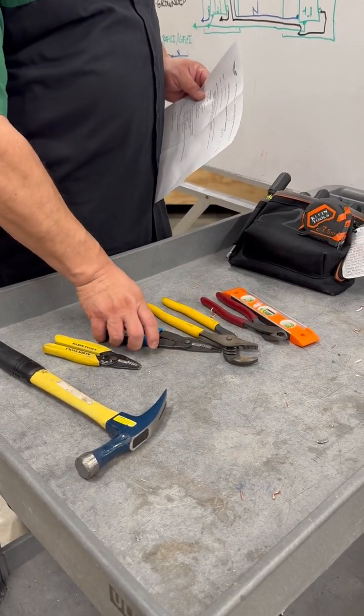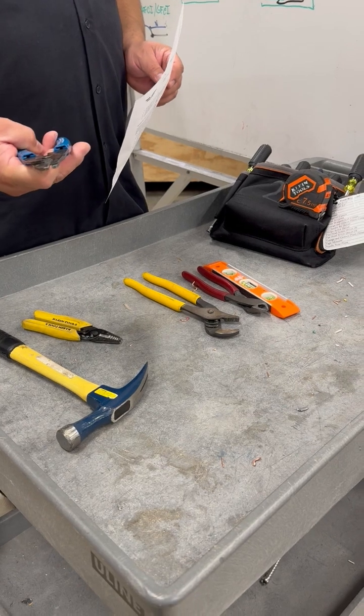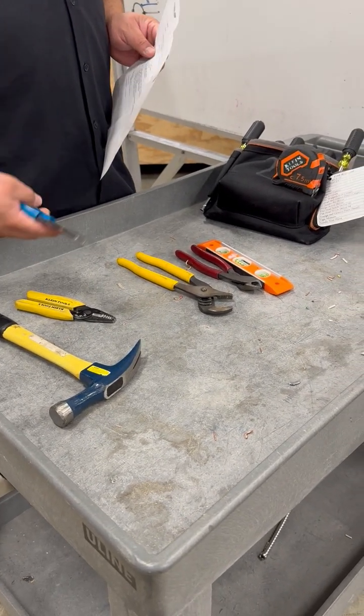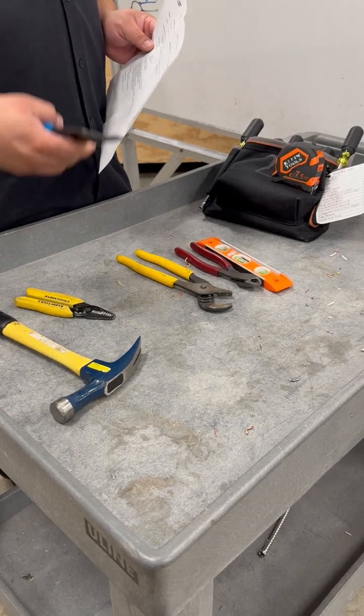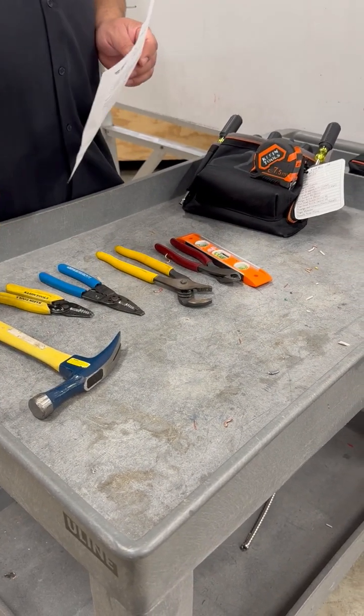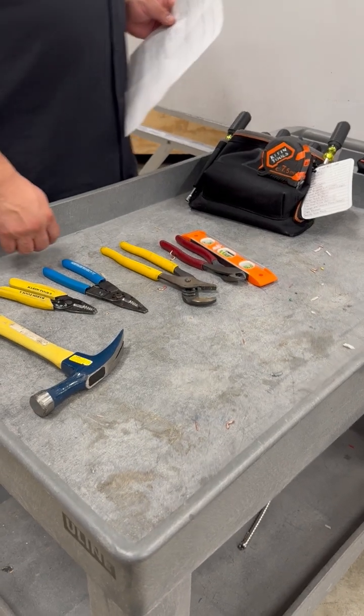We have our standard multi-tool stripper. Obviously, I guess most guys are going to prefer this. Why? Because I don't have to be switching back and forth if I have to do some type of crimping or shortening down a screw and so forth.